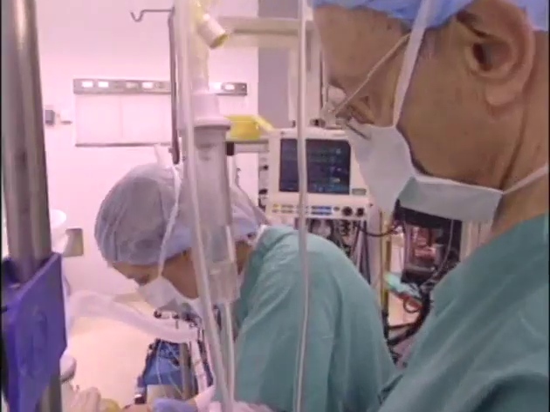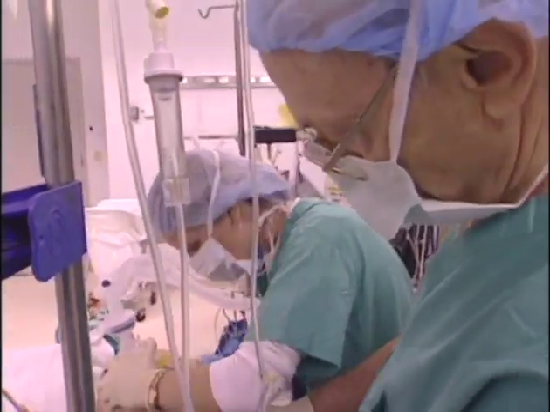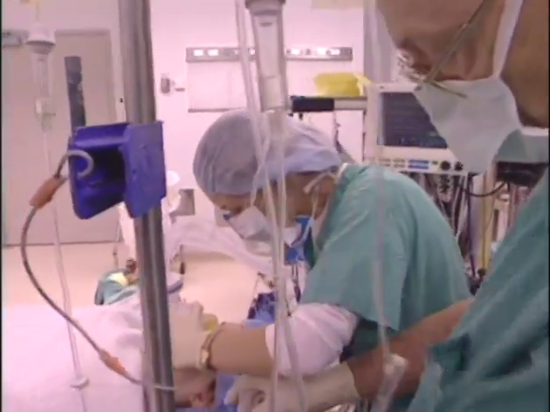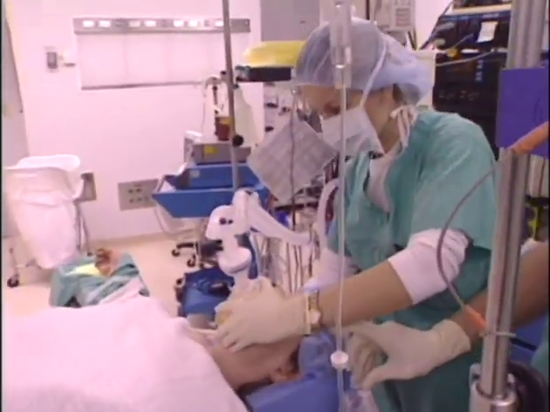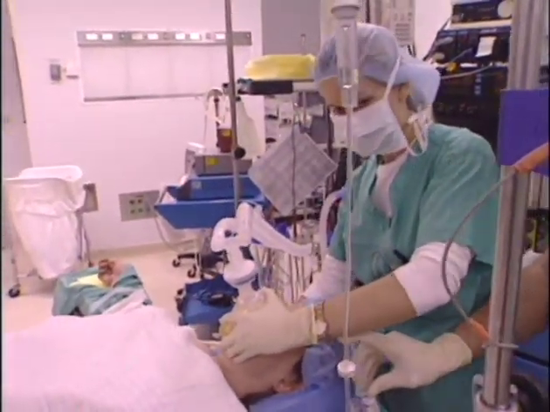We're going to start giving you medication to help you go to sleep. It might sting just a little bit going in, but that will go away. Nice deep breaths. We're going to take good care of you.